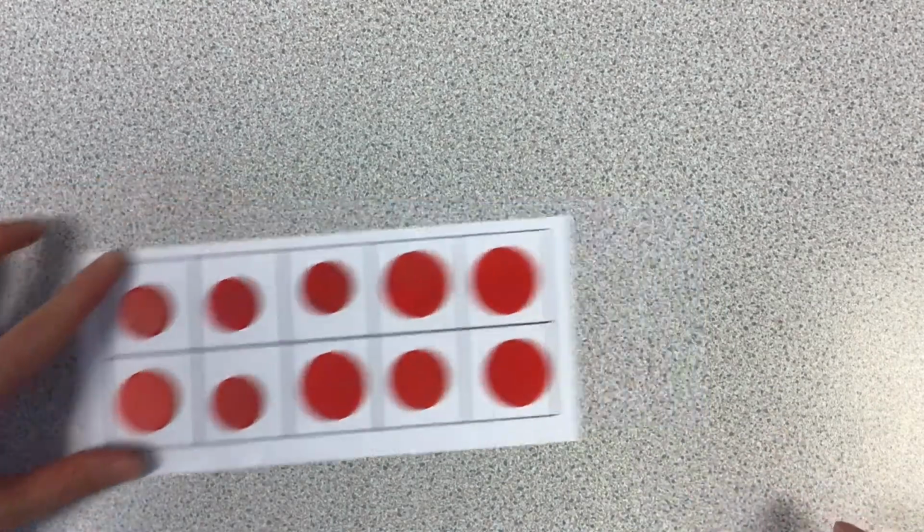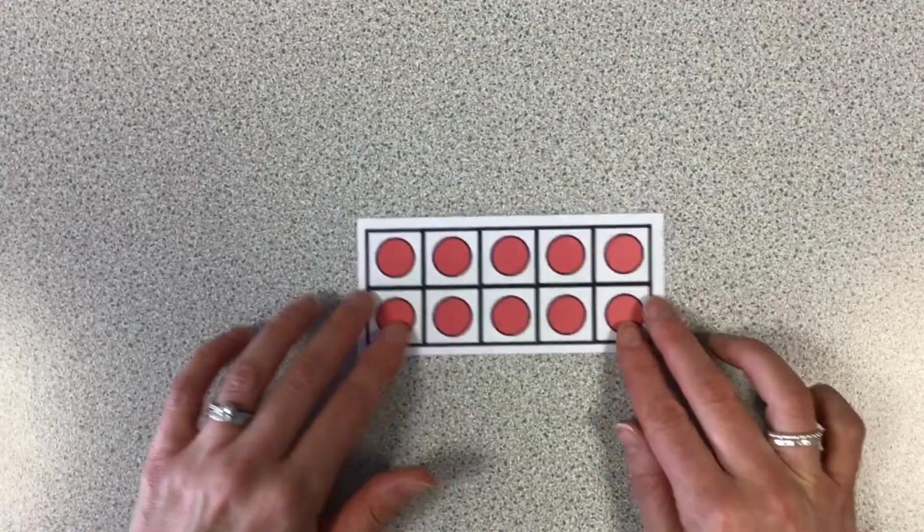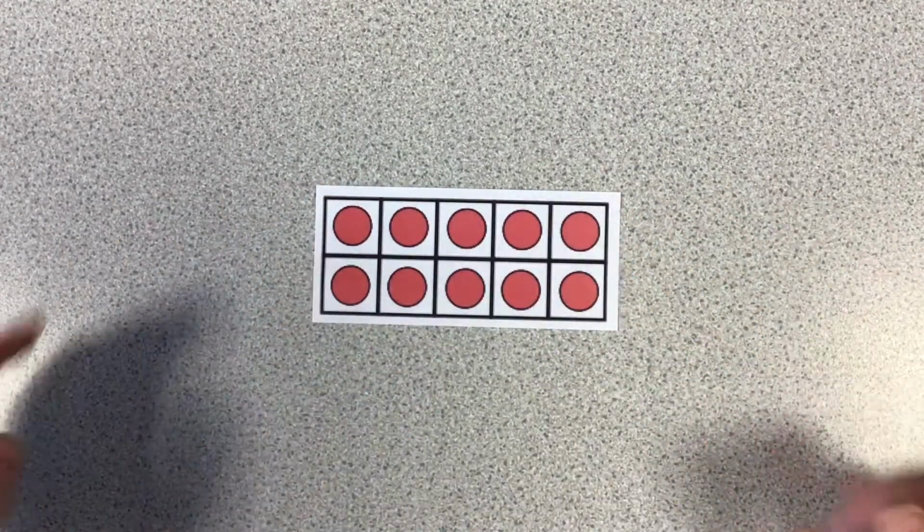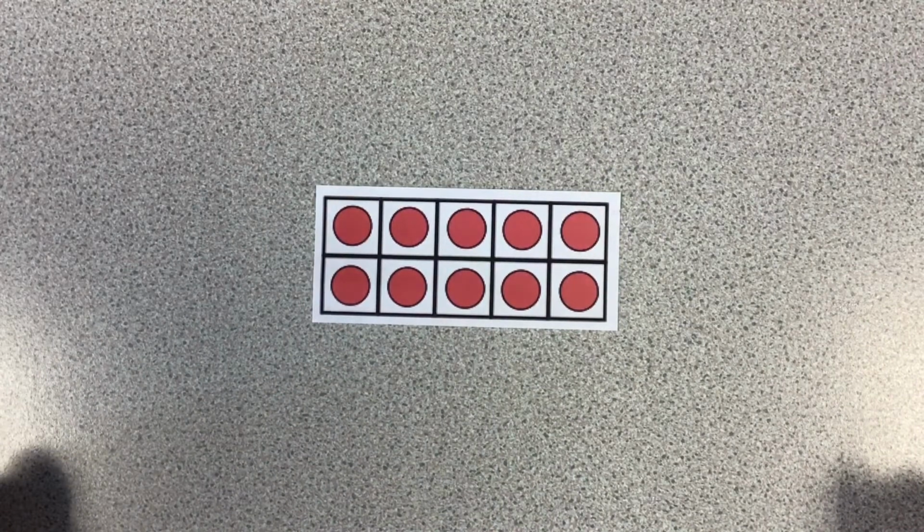We have used these at school, so try and remember what we did in class. So without counting them, how many counters are there? It's a full 10 frame, so there must be 10. There must be 10 counters.